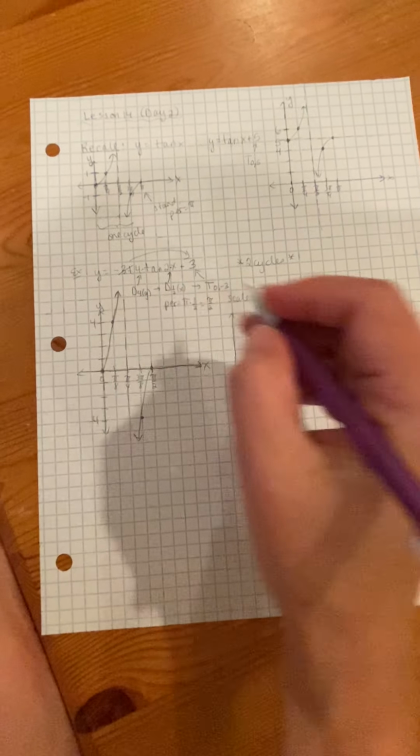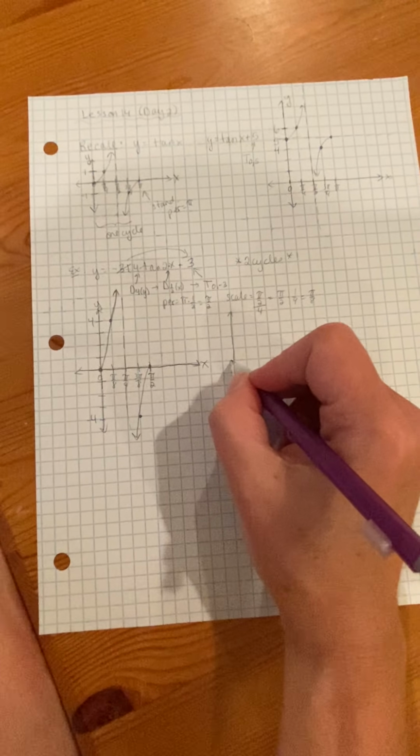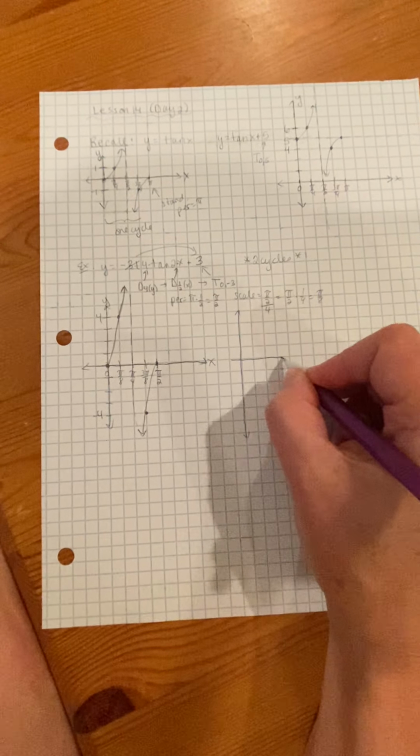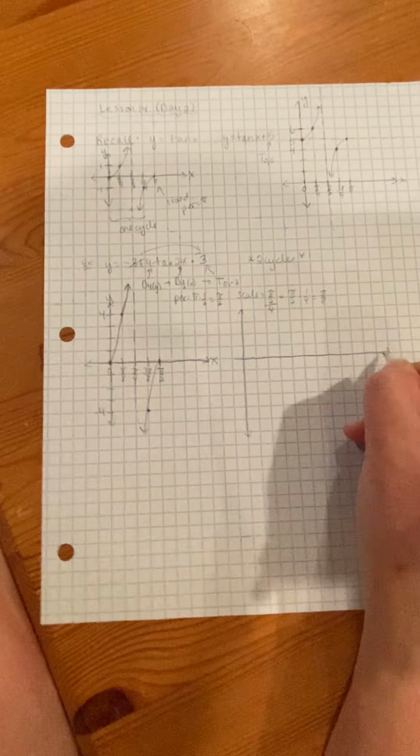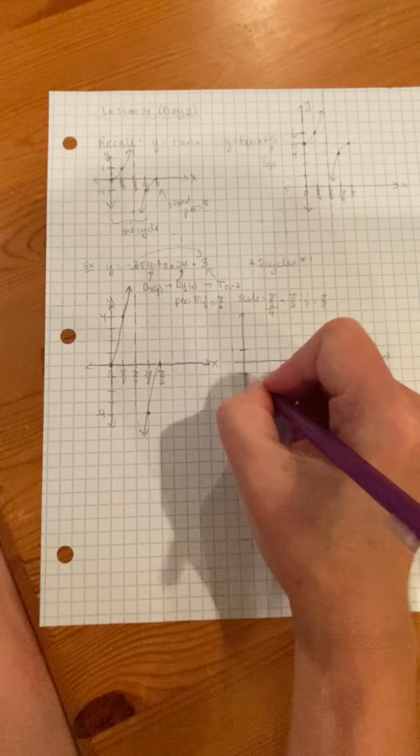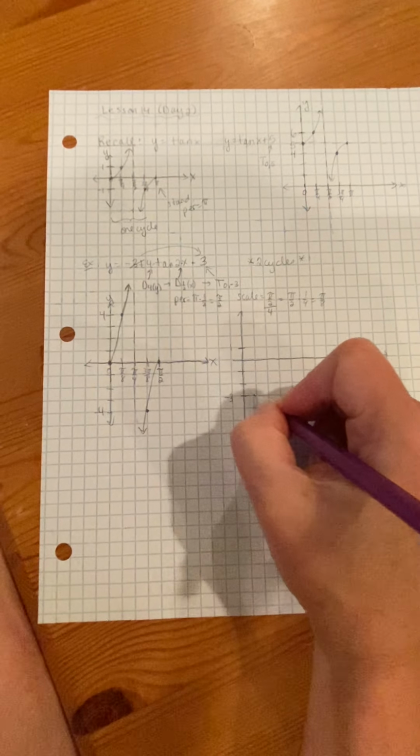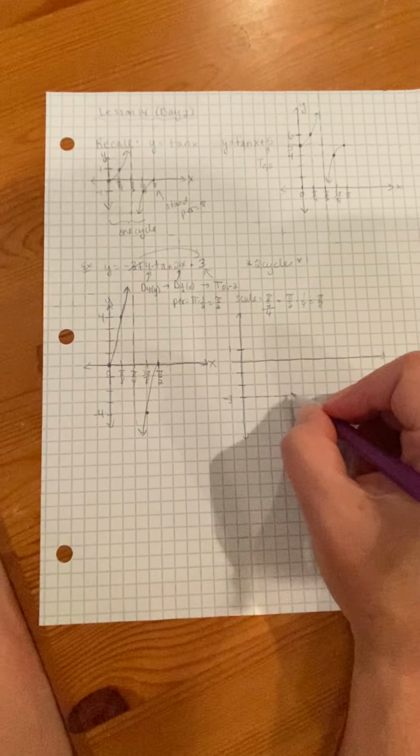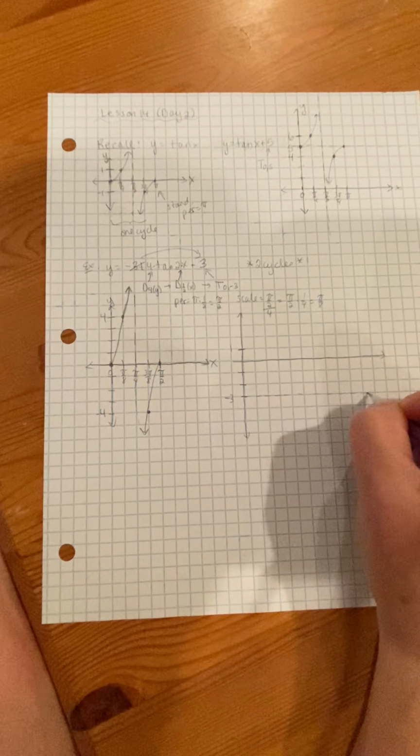So that y value of 4, I really just need a y value of 1 that corresponds to it. But what I do need is -3. That's going to be my midline, because the whole graph is going to go down.